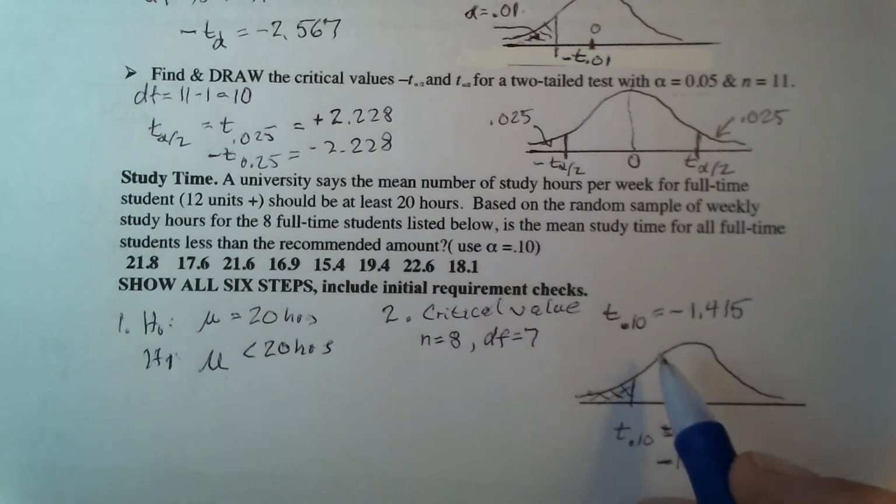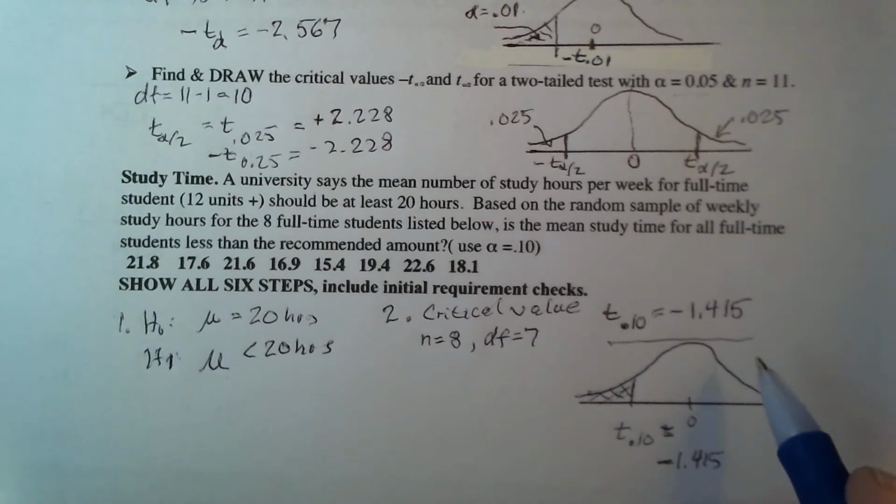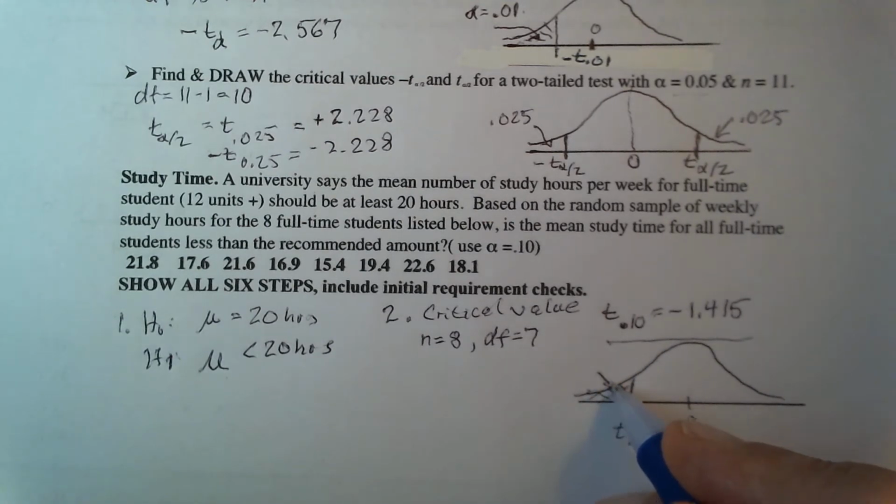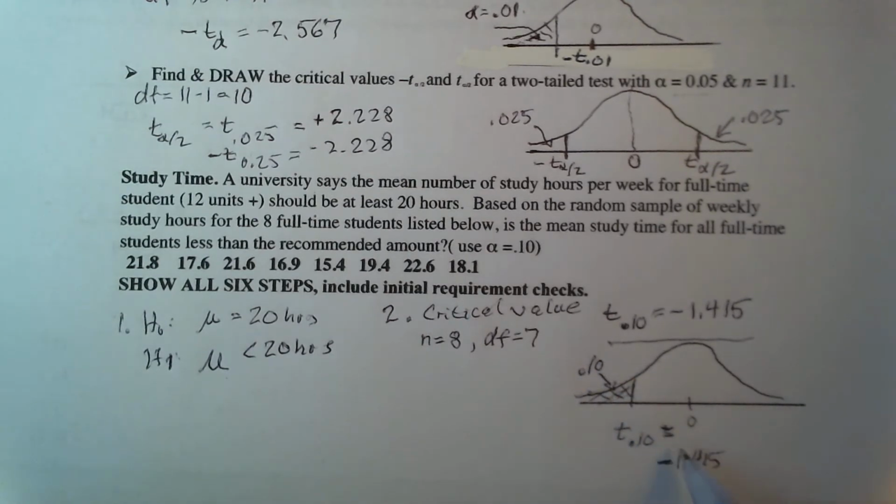So our critical value is minus 1.415. Here's our graph. This is the area, 0.1. And here's our critical t-value. T sub 0.1 is minus 1.415, since it's a left-tailed hypothesis test.